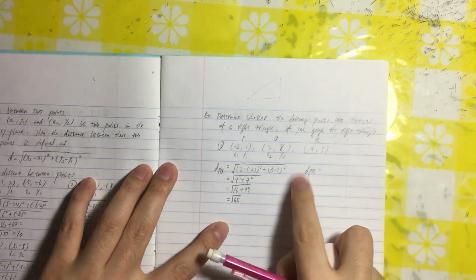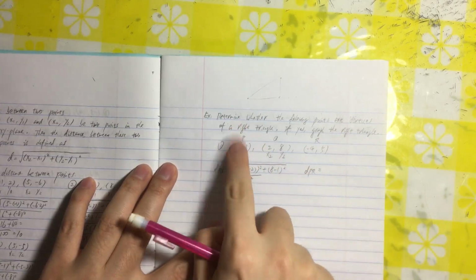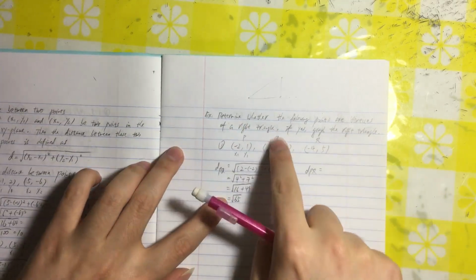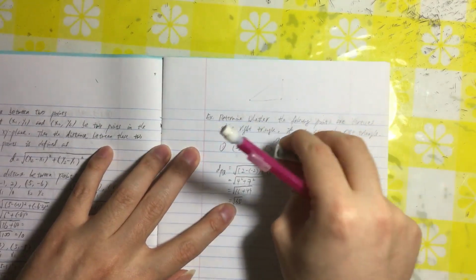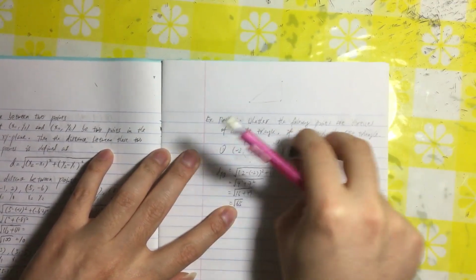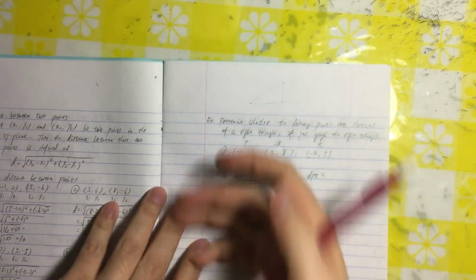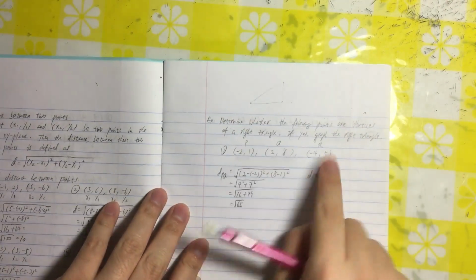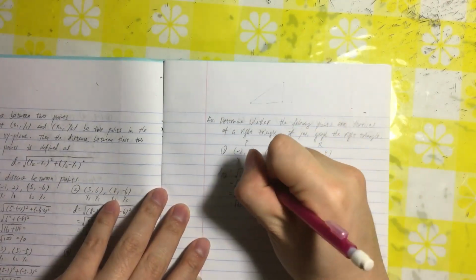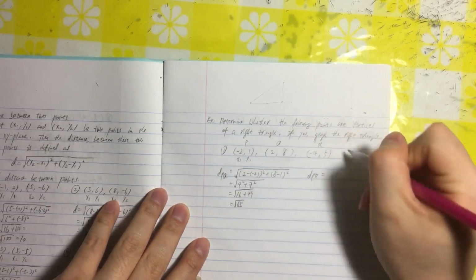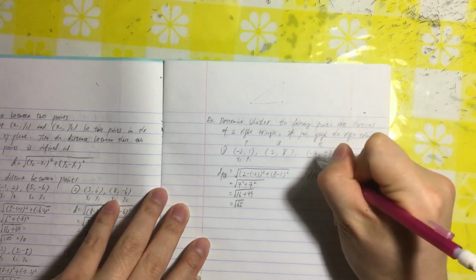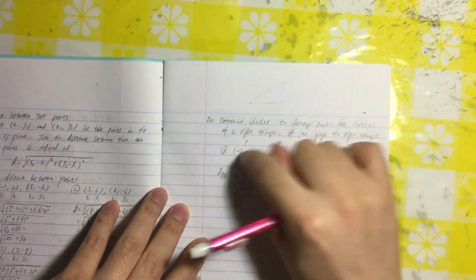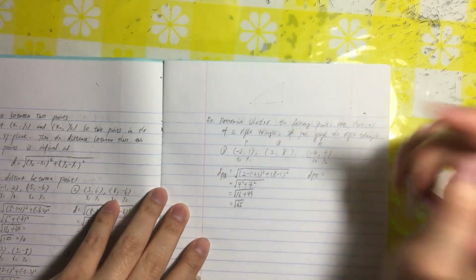For distance between points P and R, only look at point P and point R. So ignore Q for now. For distance between points P and R, we call the first point x1, y1. Call this point x2, y2. We're only looking for distance between points P and R. We temporarily ignore point Q.